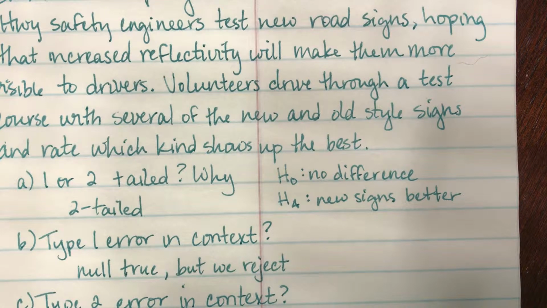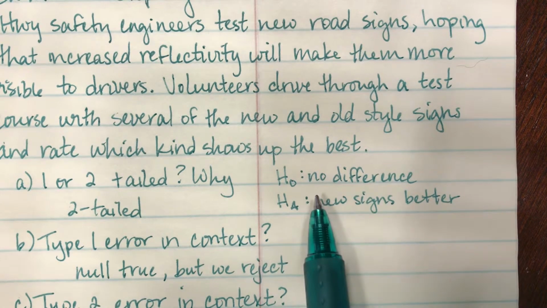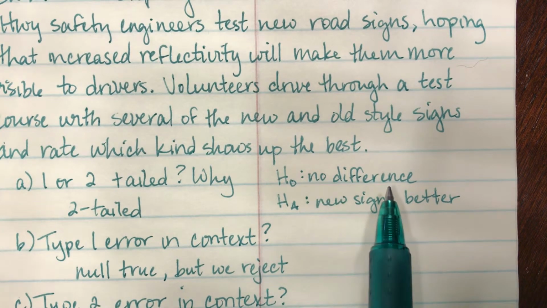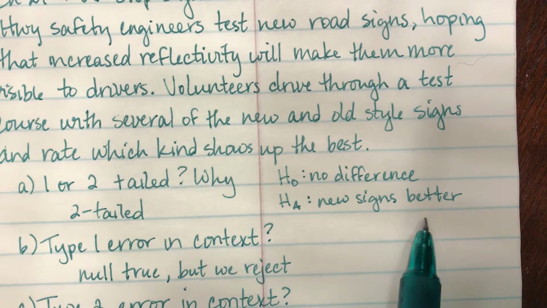It's not in context. And remember that anytime on any part of any test, you want to have your answers in context, even if it doesn't say it. Always make sure that the context is there. And don't write "in context," just say what the context is. So in this case, the null is true, but we reject it. So instead of saying the null is true, we're going to say it's true that there's no difference between the two signs, but based on our data, we reject it and believe that the new signs are better.